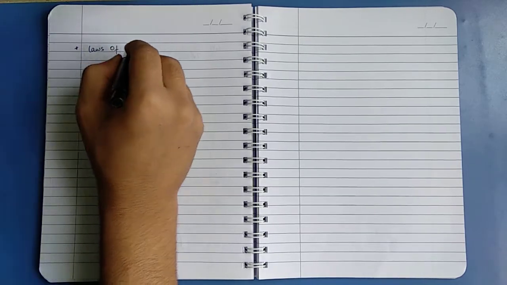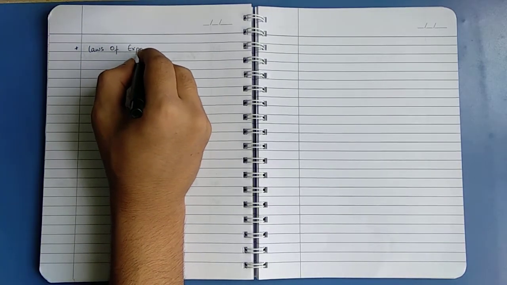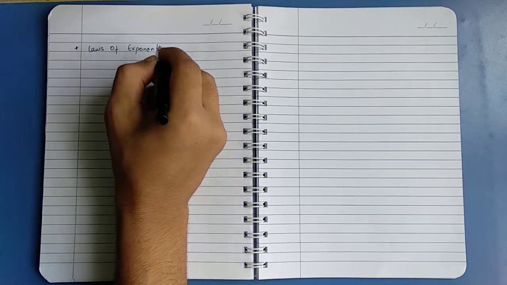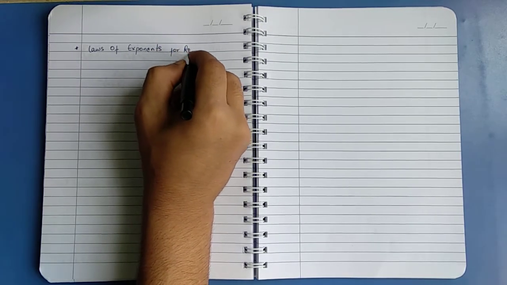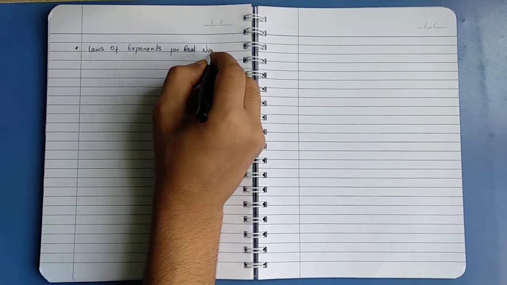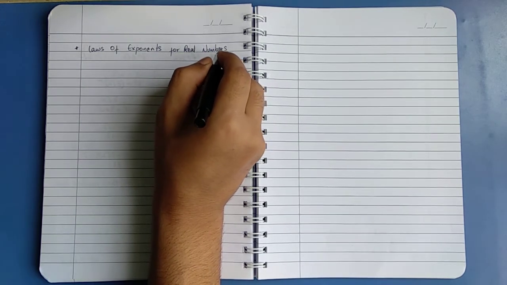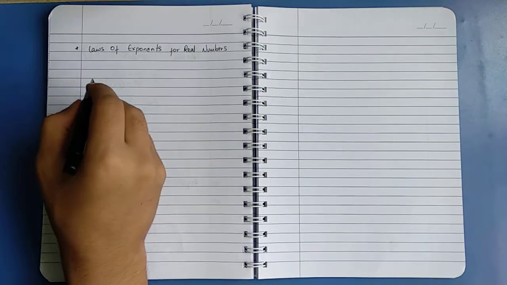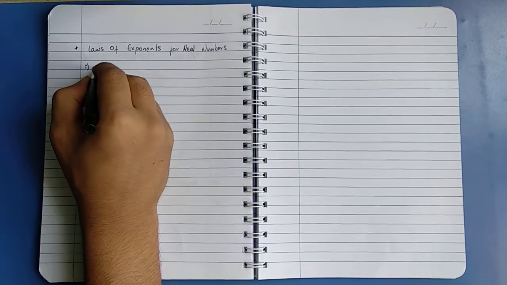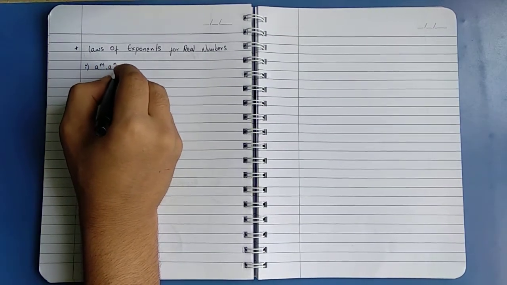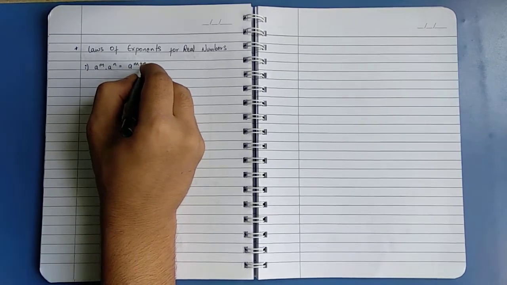So the last part of this chapter deals with some basics of exponents. Laws of exponents, for real numbers. Some formulae: a to the power m into a to the power n is a to the power m plus n.